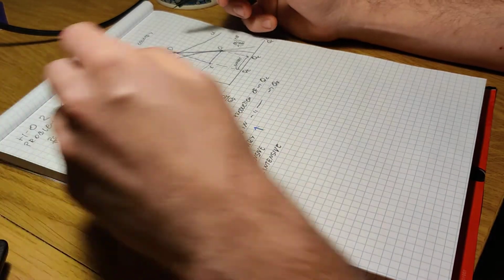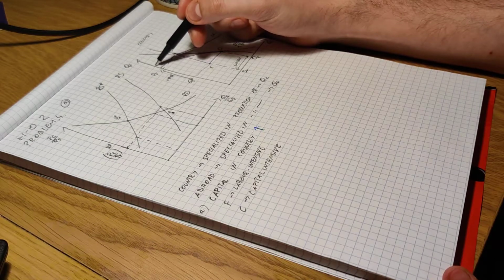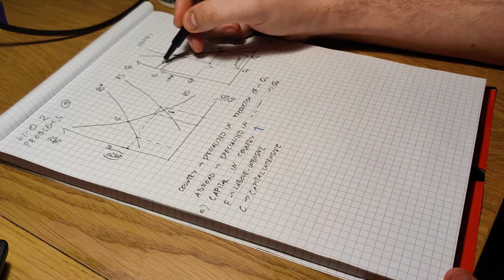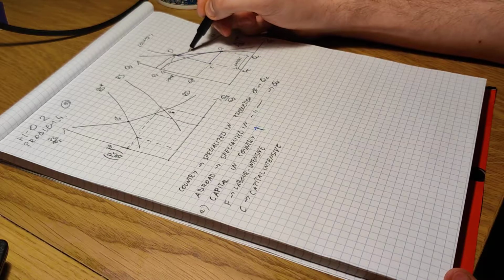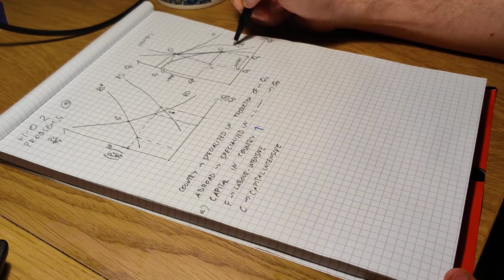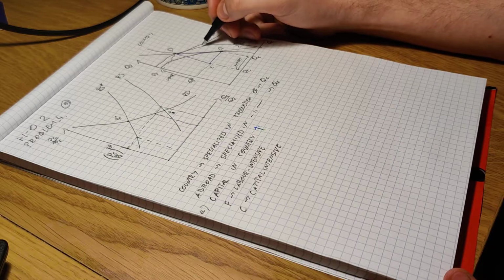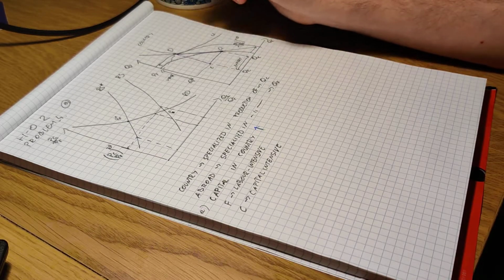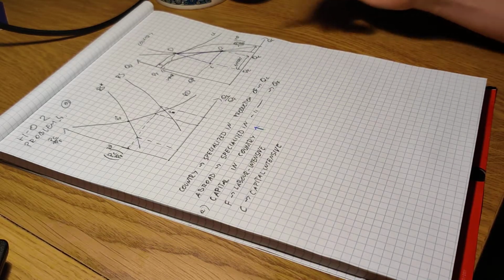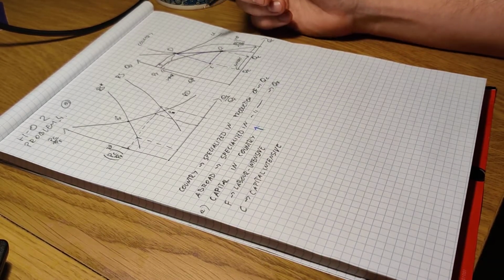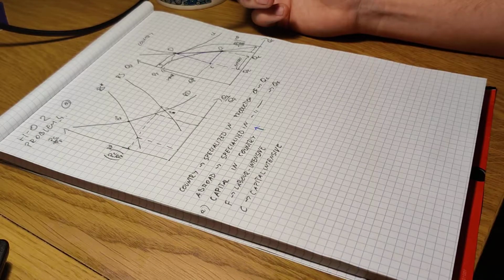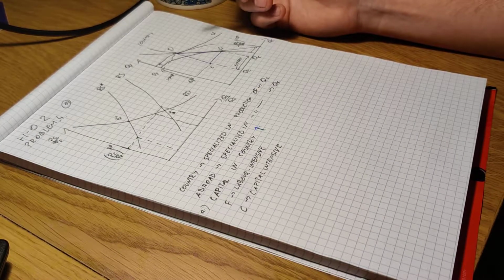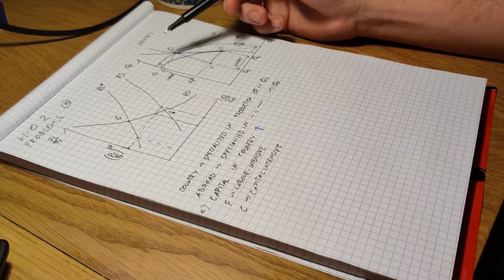So in this case, we know that the production possibility frontier is changing. So we are going here and here. This is important because in the Heckscher-Ohlin model, we know that both resources are included in the production of both goods.